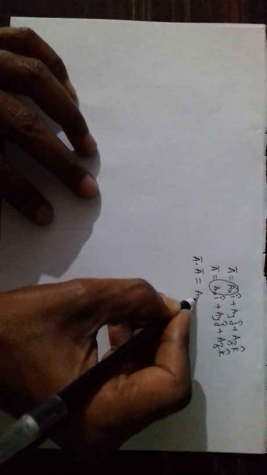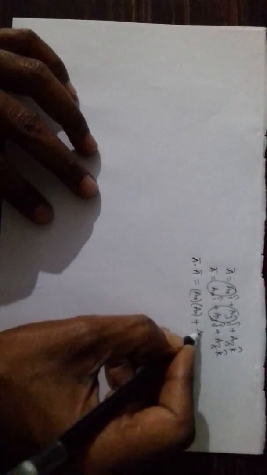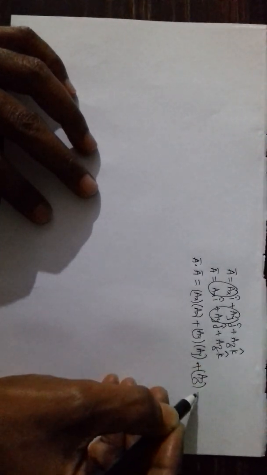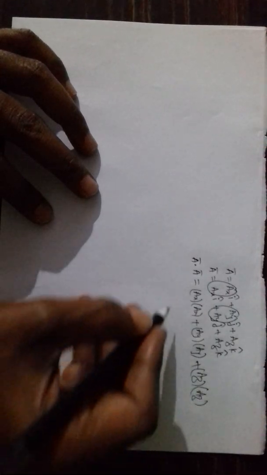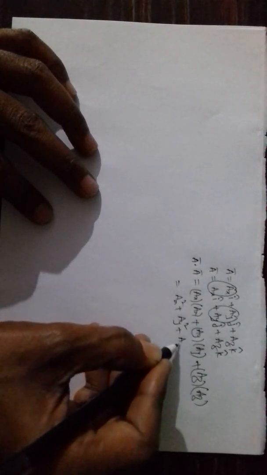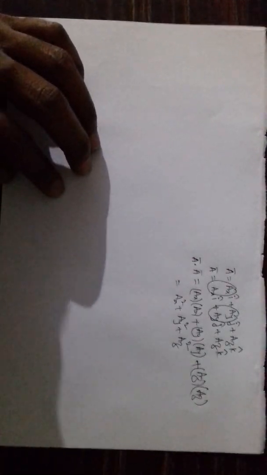See, we have taken a vector 2 times. Now the scalar product of a with a: product of x components, product of y components, product of z components, gives ax square plus ay square plus az square.